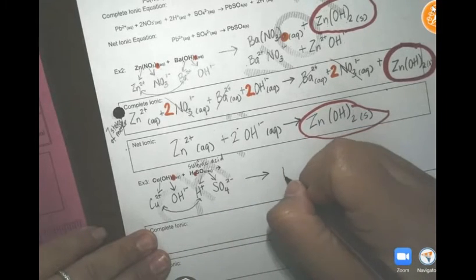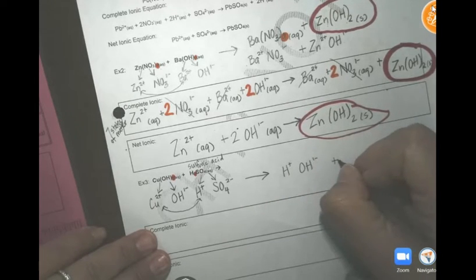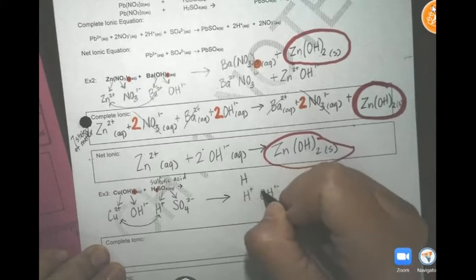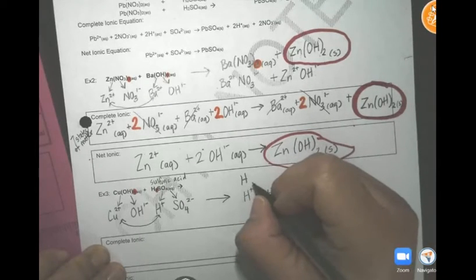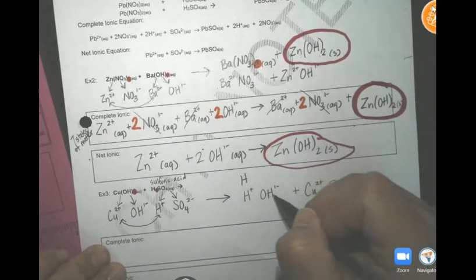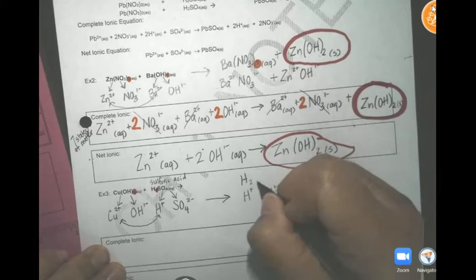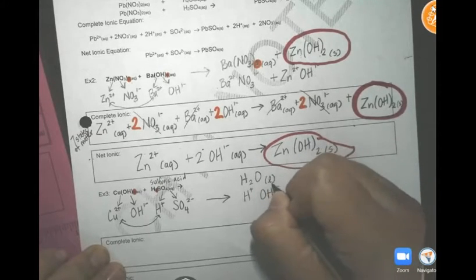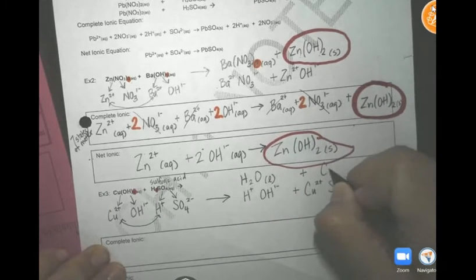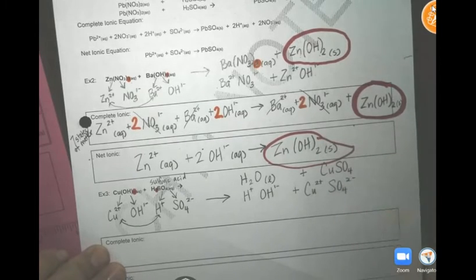So I'm going to have H plus and OH 1 minus and Cu 2 plus and SO4 2 minus. I'm going to reduce crisscross. H plus and OH minus gives me HOH. And what I want you to know is that H plus and OH minus is H2O, and you want to keep that as a liquid. Cu2 plus and SO4 2 minus is going to be CuSO4. All right.